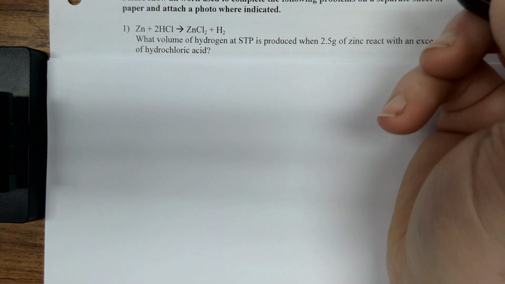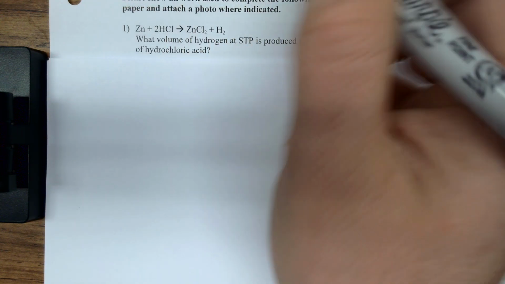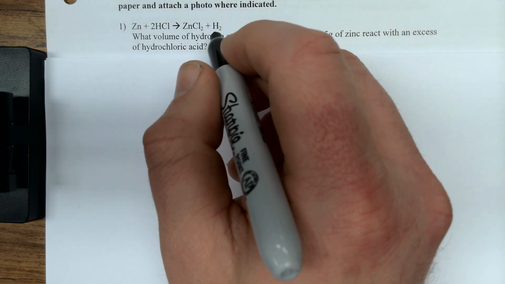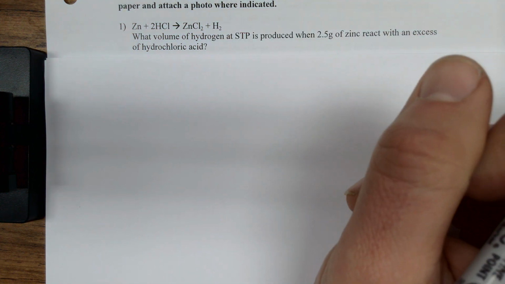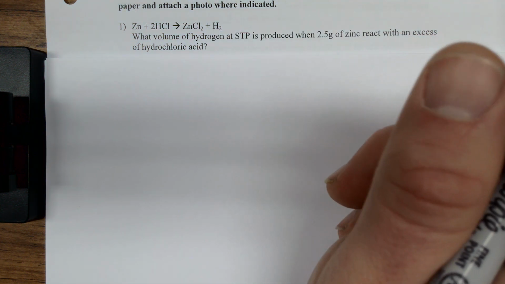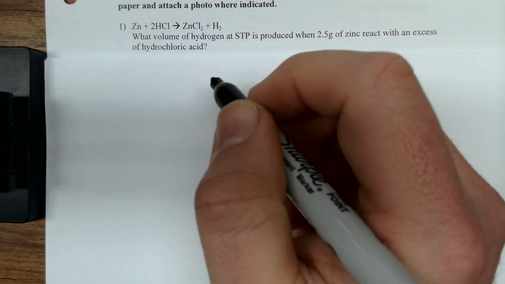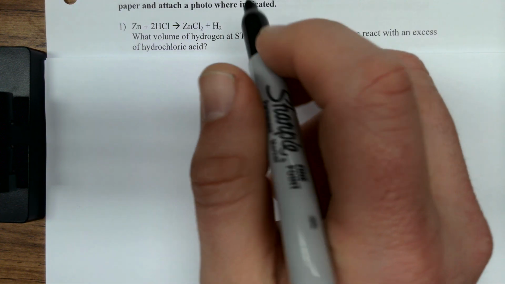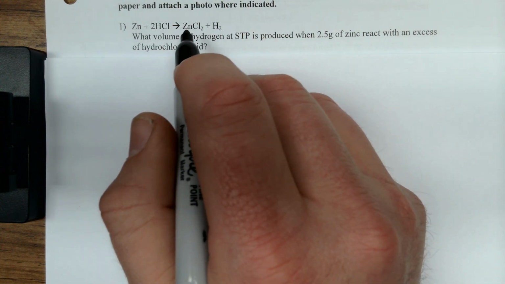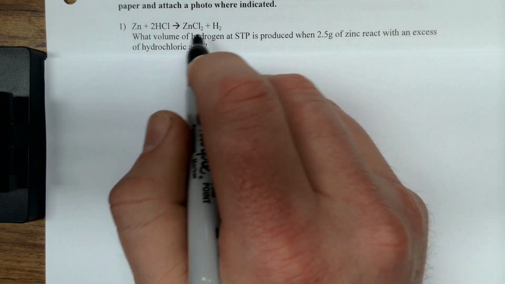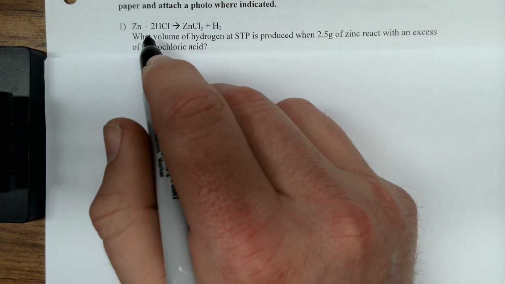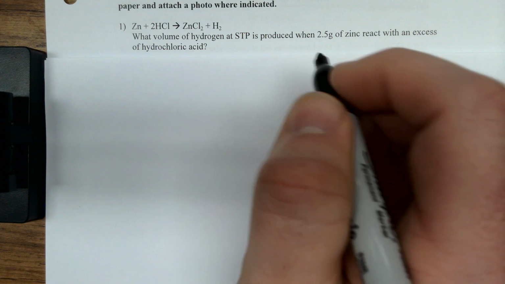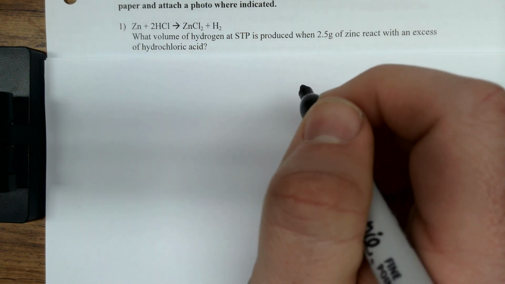So formula. Zinc plus hydrochloric acid yields zinc chloride plus hydrogen gas. Does my equation look balanced for number 1? Yeah, it should. 1 zinc, 1 zinc. 2 times 1 chlorine gives me 2 chlorines. 2 chlorines over here. 2 times 1 hydrogen gives me 2. I have 2 hydrogens on the other side. My equation looks fairly balanced just by eyeballing it.